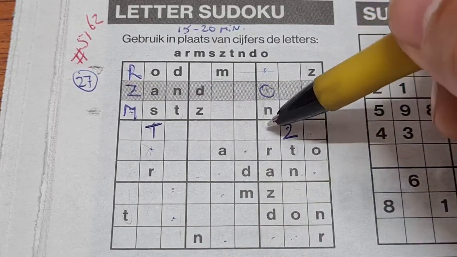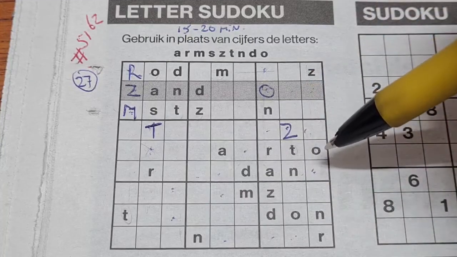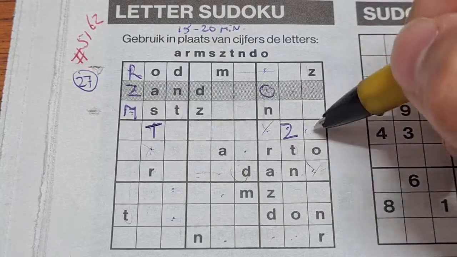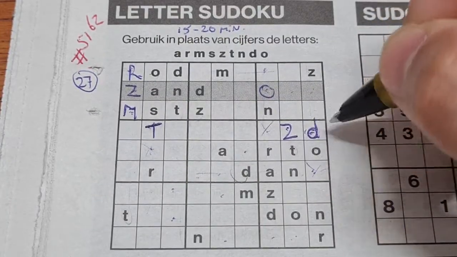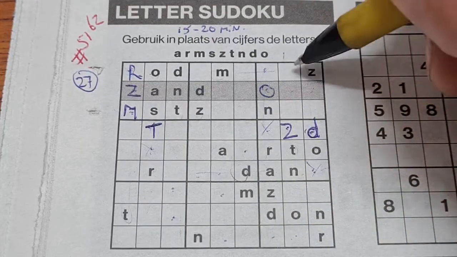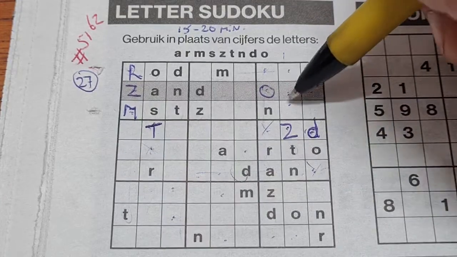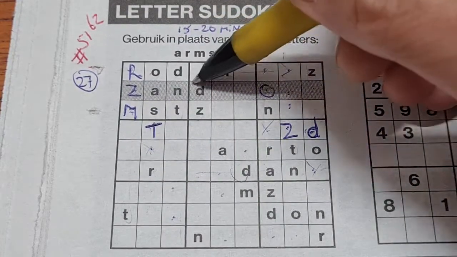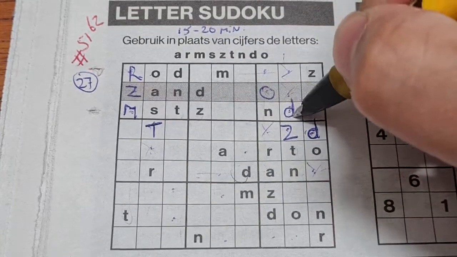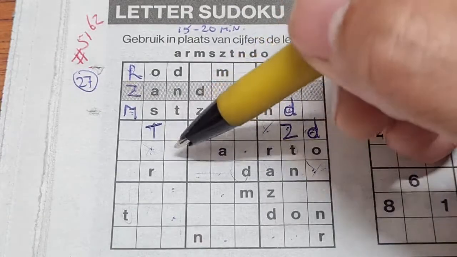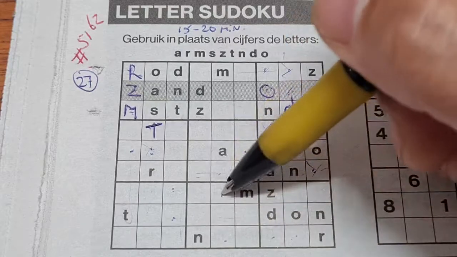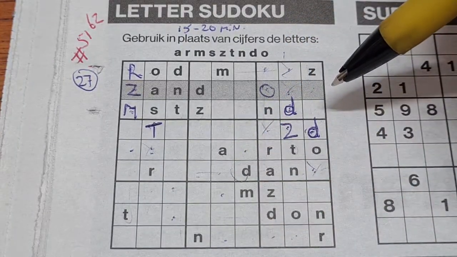D. Yeah. 3 missing letters in this big square. One of the missing letters is a D. We have a D in this column, so no D there. Here, D in this row, so no D there. So the only place left for the D should be there. D in this column, D in that column. So in the column between, the only 3 places left for the D should be here, here, or there. We see a D in the first row, so no D there. Here, D in the second row, so no D there. So the only place left for the D should be there. D, D, D.